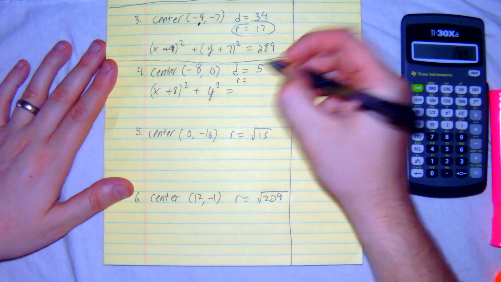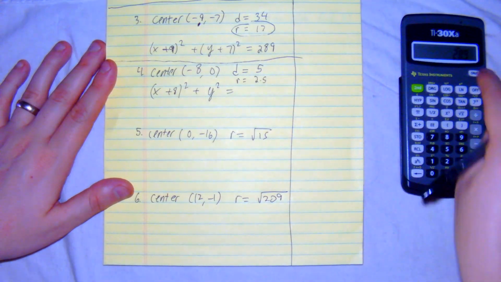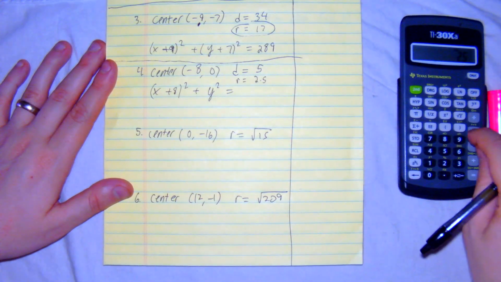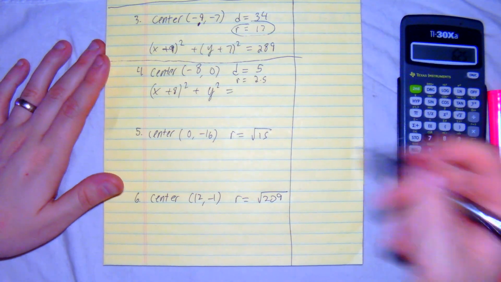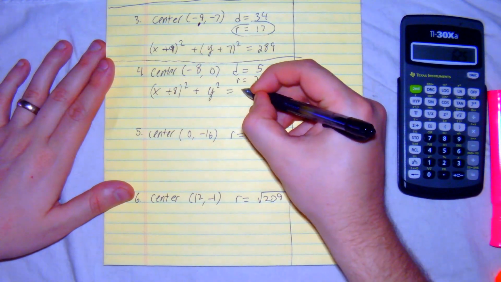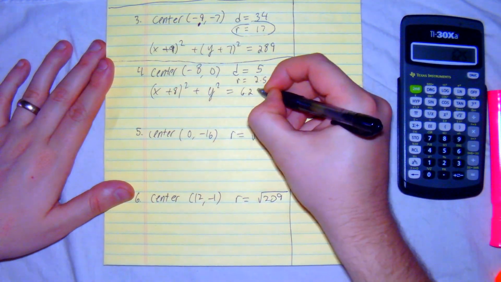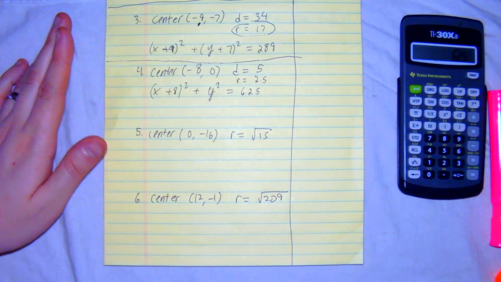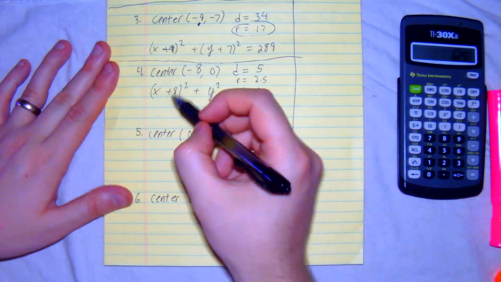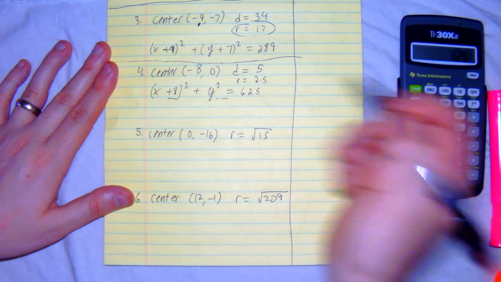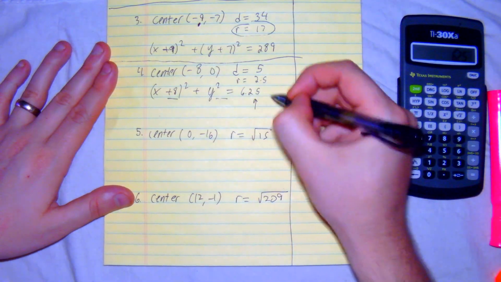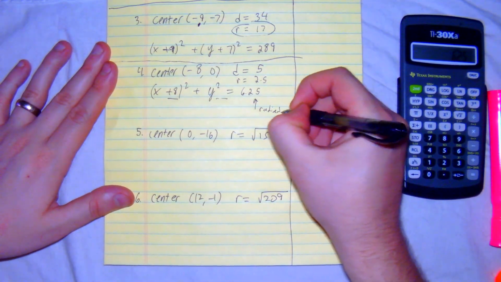So the radius would equal 2.5, and then 2.5 squared would be 6.25. So right here are the center values, and that's our radius value.